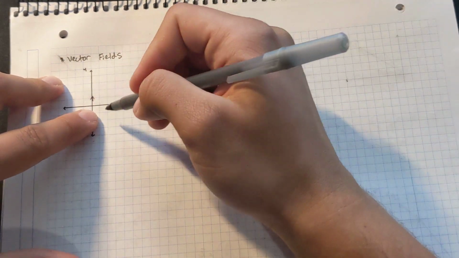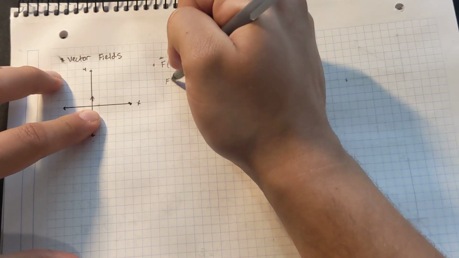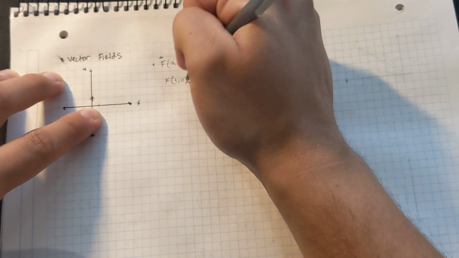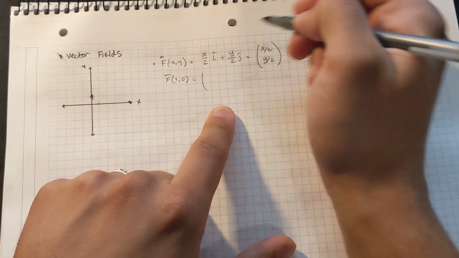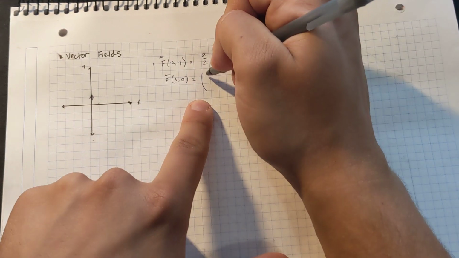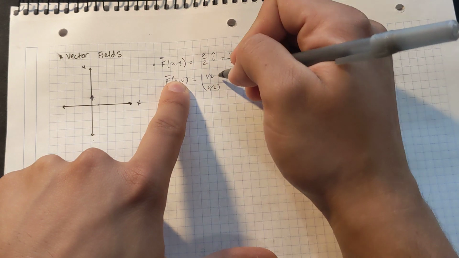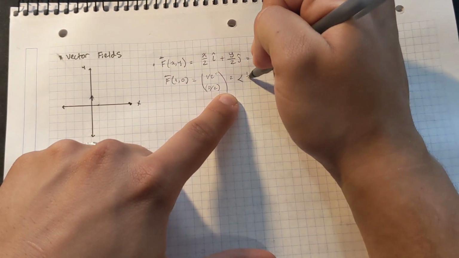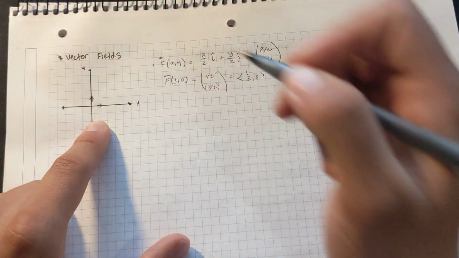Let's do another one. Let me write this out too so you can see what I'm doing. Here's the point 1, 0. f of 1, 0 is going to equal 1 over 2 and 0 over 2. I just plugged in the x and the y, which is equal to 1/2, 0, and I'm going to draw a little arrow like that.